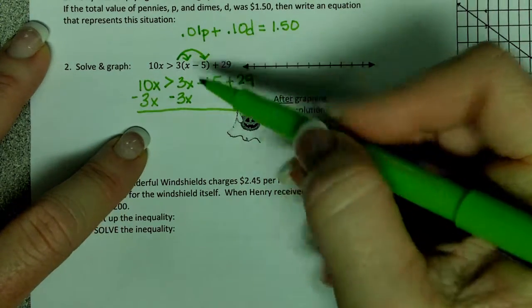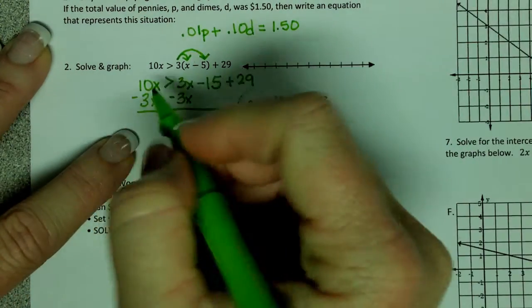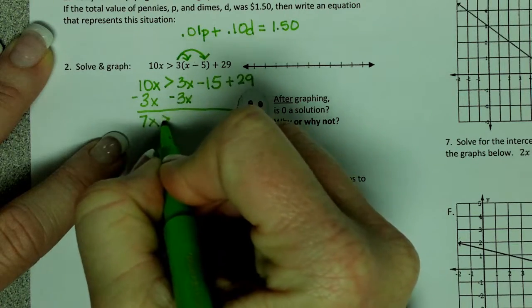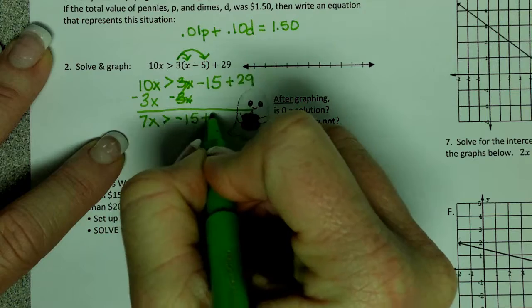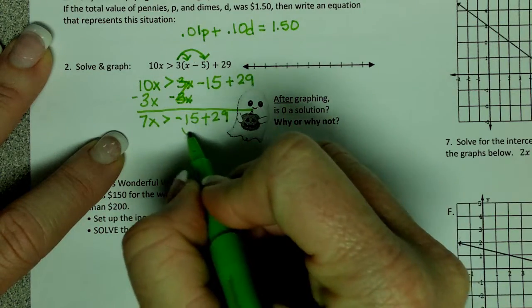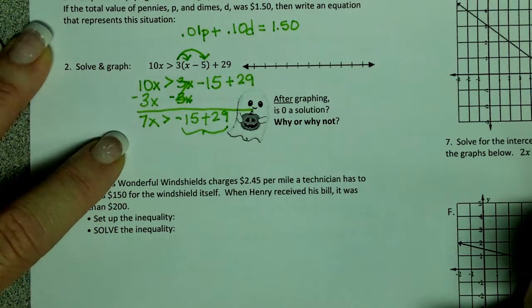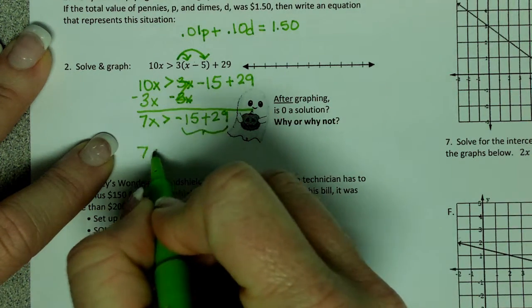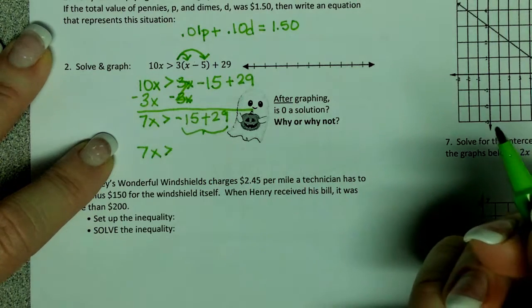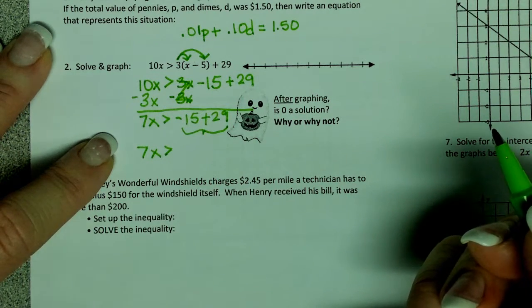Okay, so whenever we subtract 3x from both sides, we end up with 7x is greater than, this zeroes out, negative 15 plus 29. What can I do with this negative 15 and 29? Add them together. So that would give me what? It would give you 14.